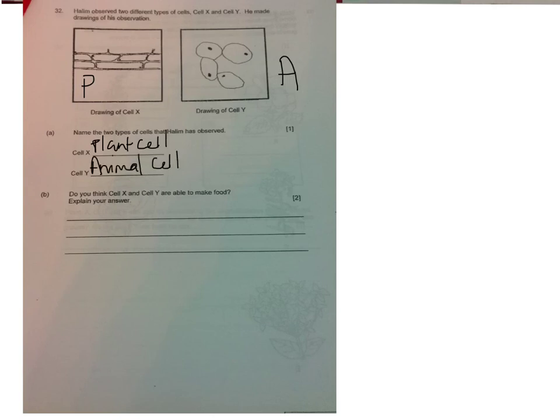Do you think cell X and cell Y are able to make food? Explain your answer.